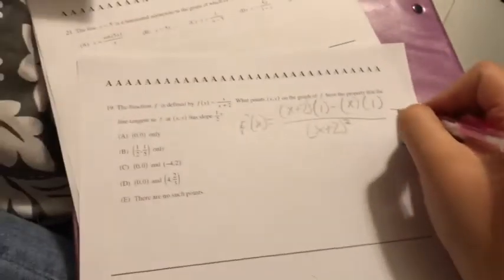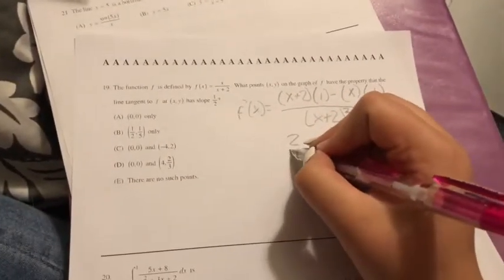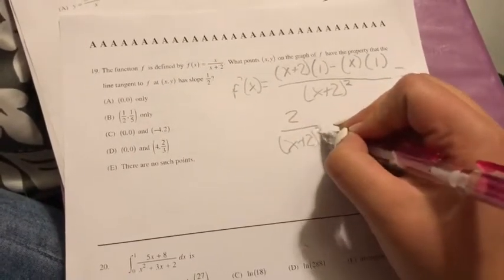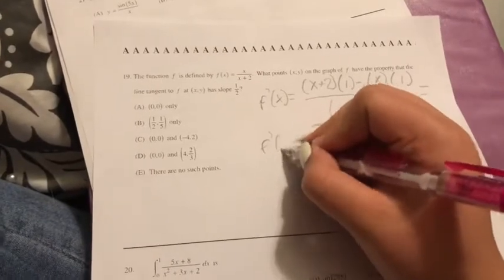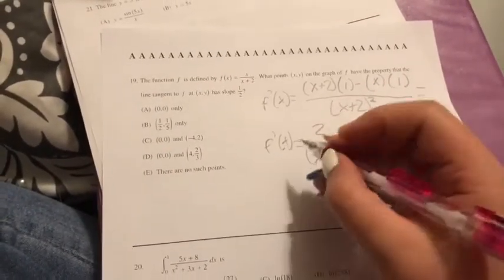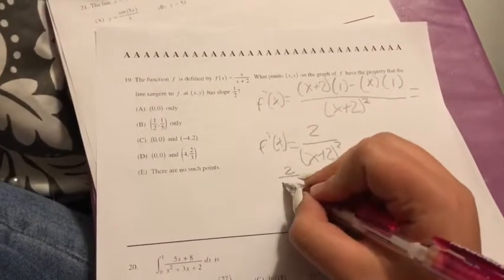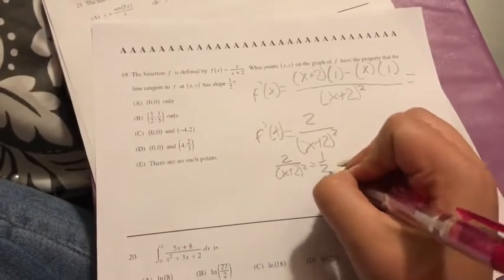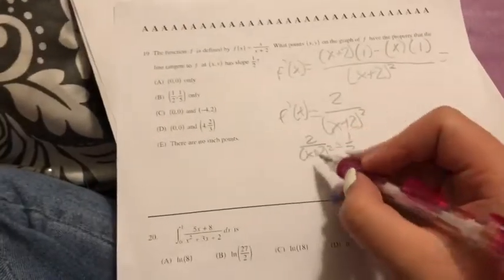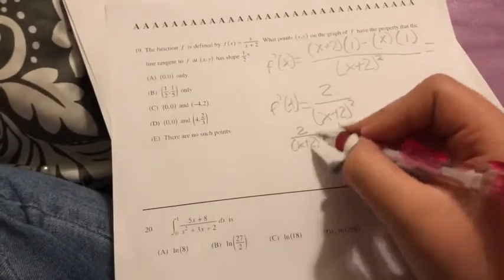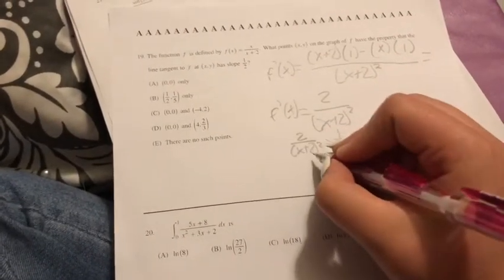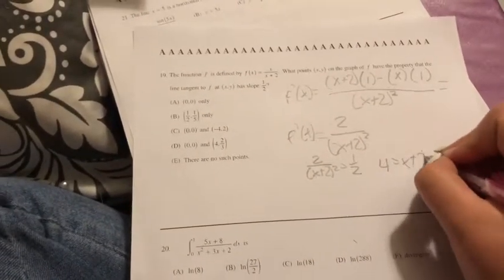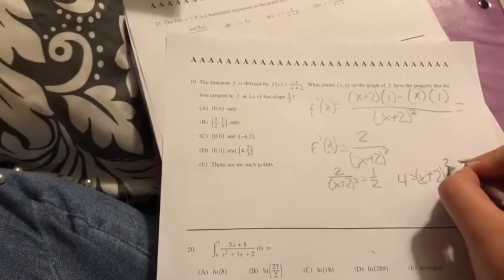If you simplify this, you get 2 over (x plus 2) squared equals f derivative of x. But we want it to equal 1/2. So now, set equal to 1/2. So solve for x, multiply both sides by 2, multiply both sides by (x plus 2) squared, so then you get 4 equals (x plus 2) squared.